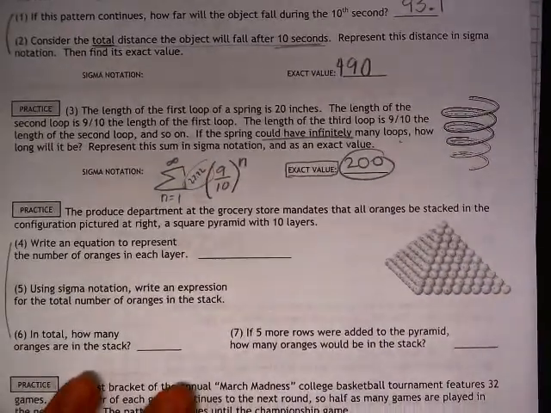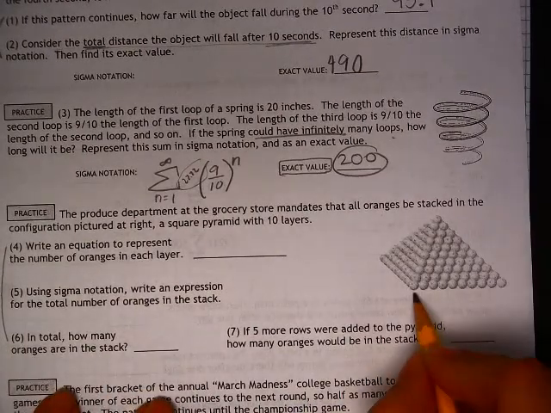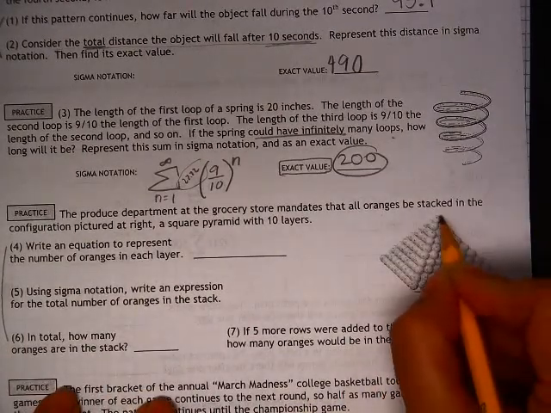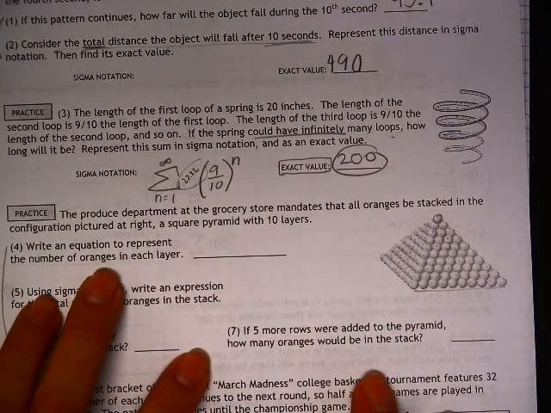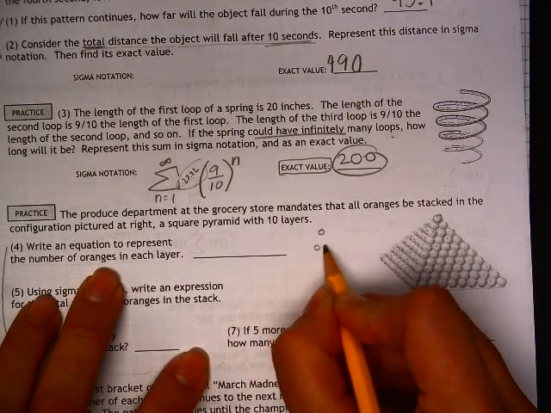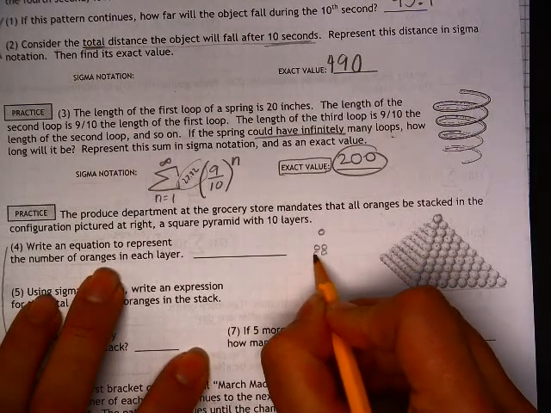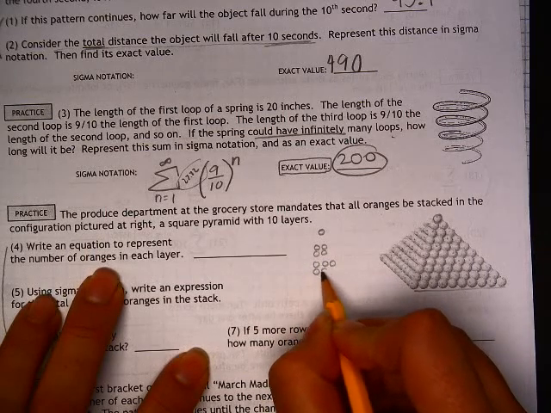All right, so here we've got a stack of oranges, a square pyramid with 10 layers. So this would be our 10th layer, and this would be our first layer here. And we want to write an equation to represent the number of the oranges in each layer. Well, if this is the first layer, the next layer goes like this. And the next layer down, if you're looking at it, would go like this.